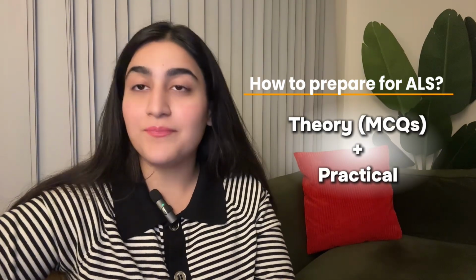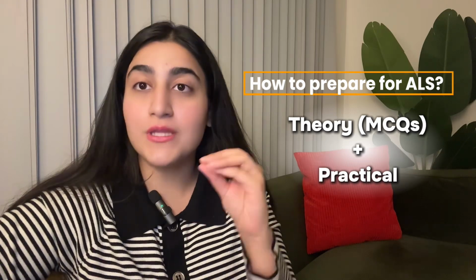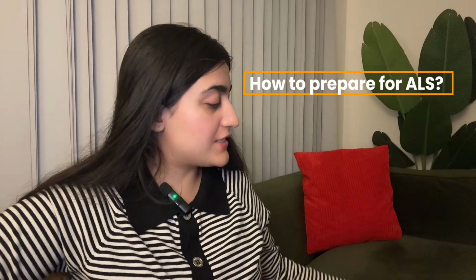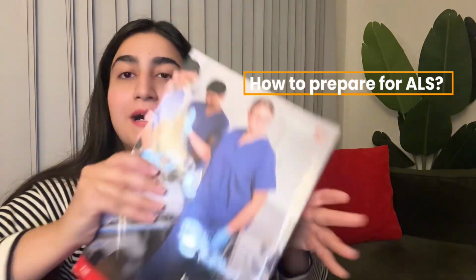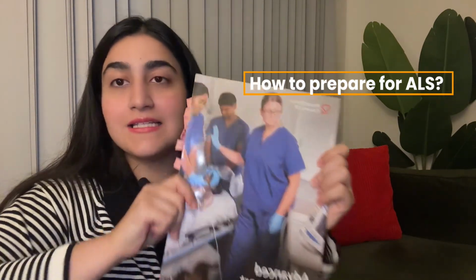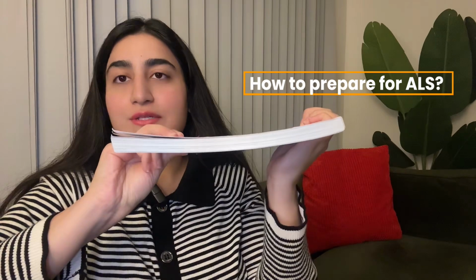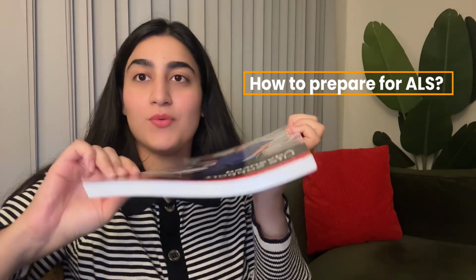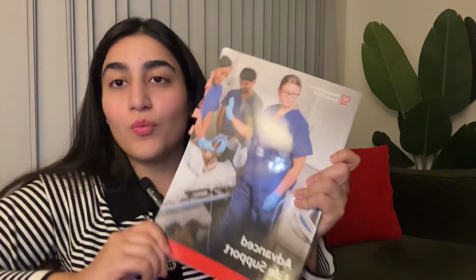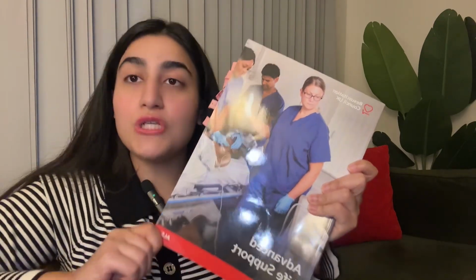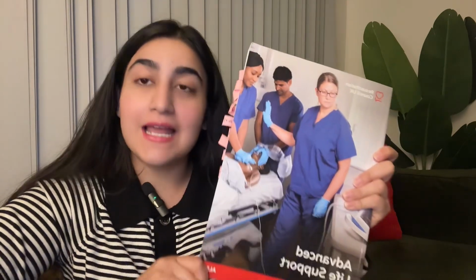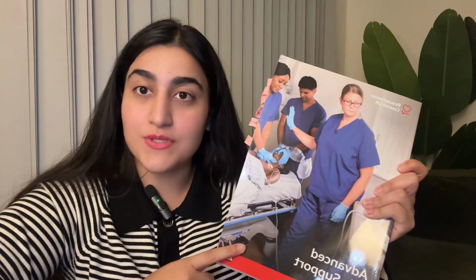For the theory, you need to go through the book that they will be giving you, which is the manual, which I have right here with me. This was my manual, and this is a very extensive book. As you can see, it is not a 10, 20, 15 page manual. It is a book with 17 chapters, so you need to have ample time so you can read this in detail and understand what it is trying to say.